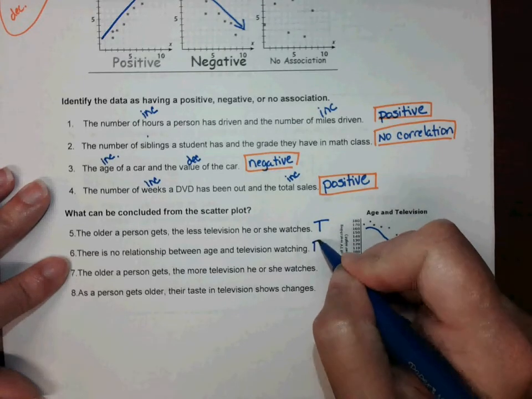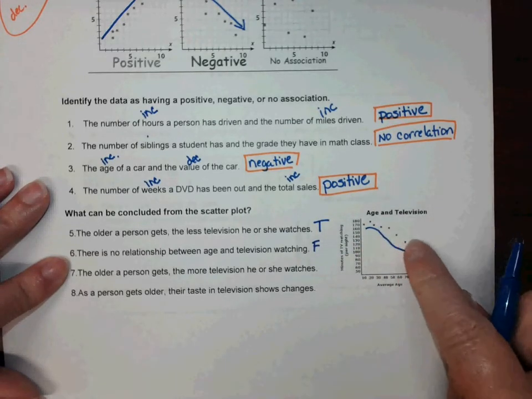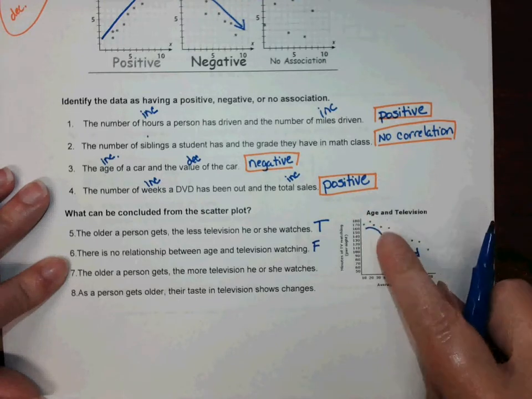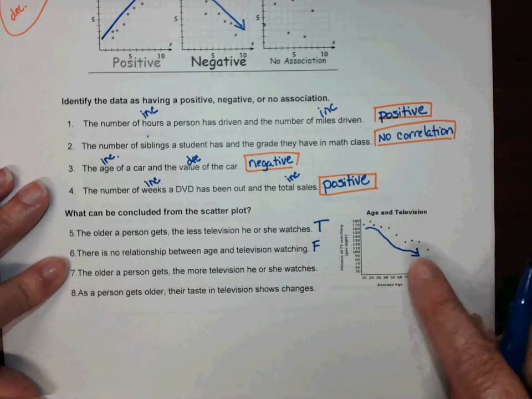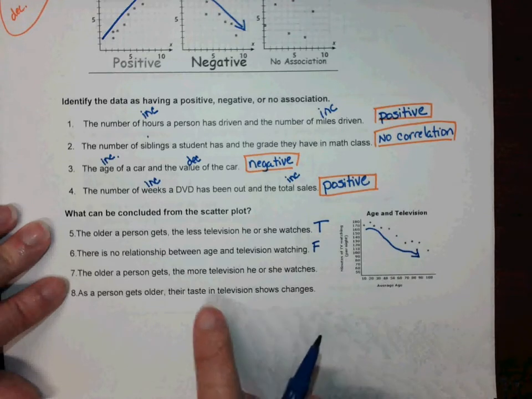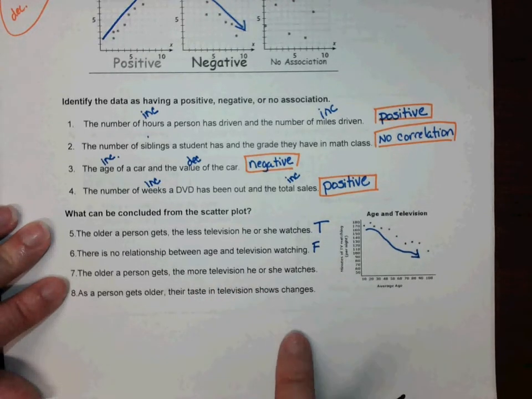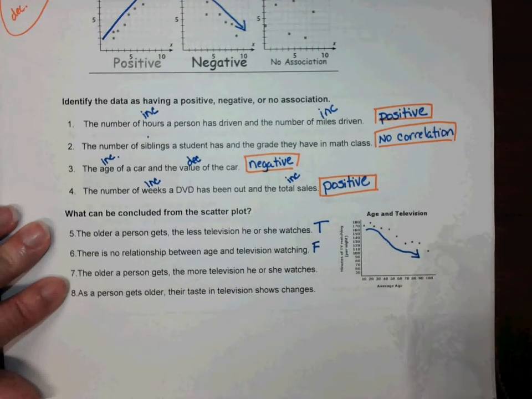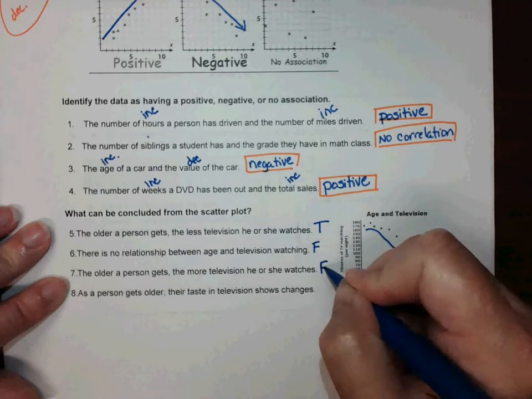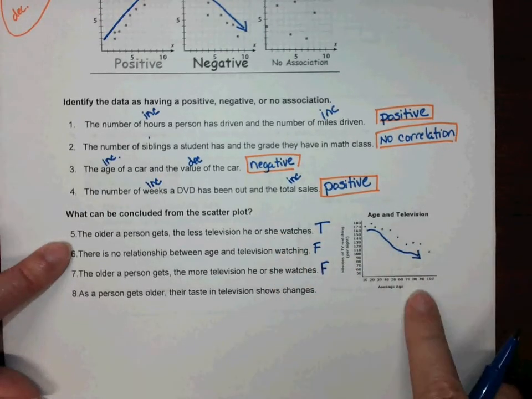Okay, number 6, there's no relationship between the age and television watching. That's false. We can definitely see a trend here. The data is definitely going down the graph. So that's false. Number 7, the older a person gets, the more television he or she watches. That is false. We just said the older they get, the less they watch.